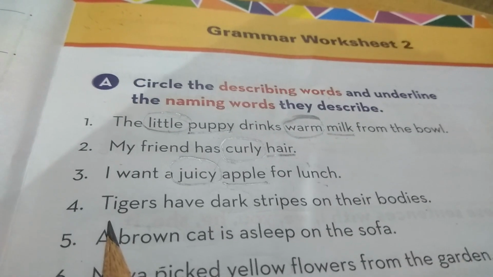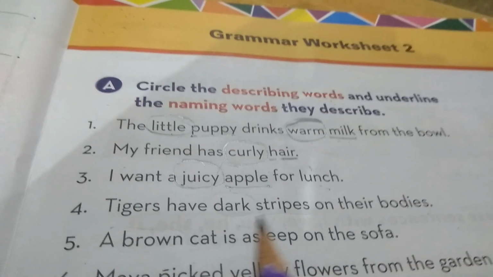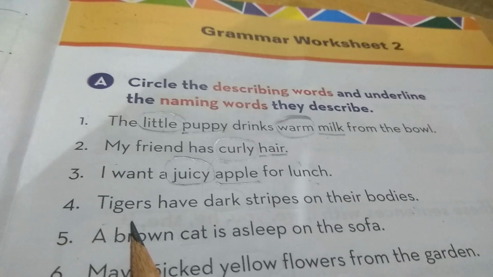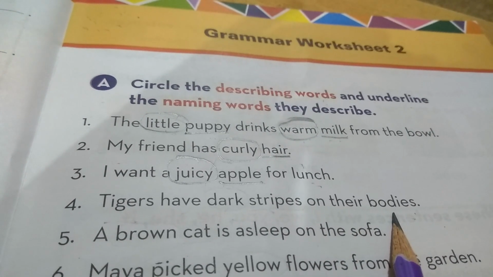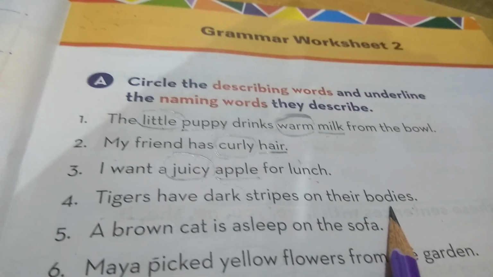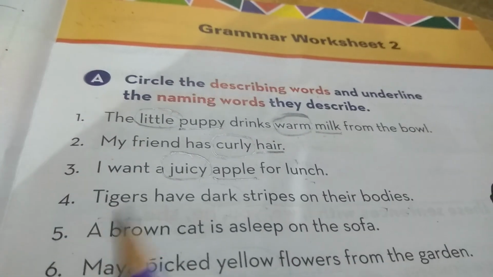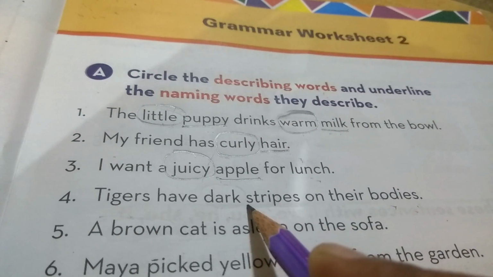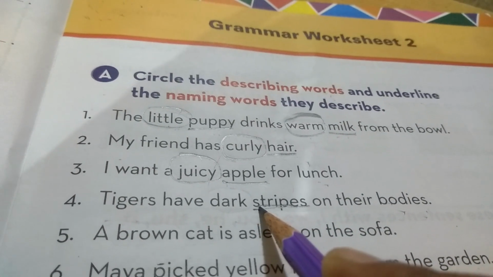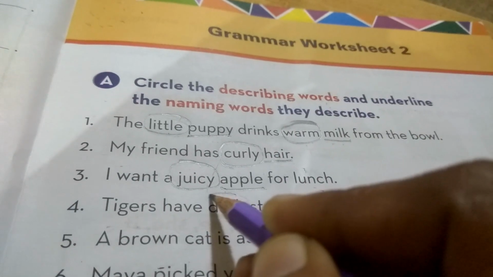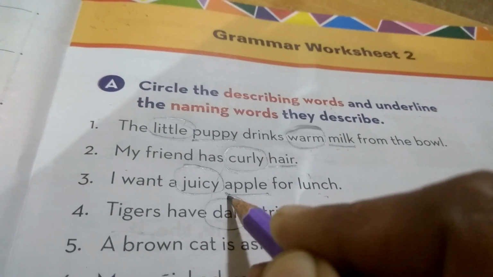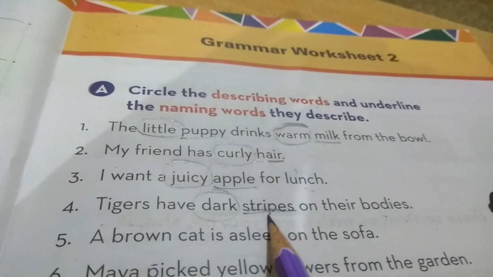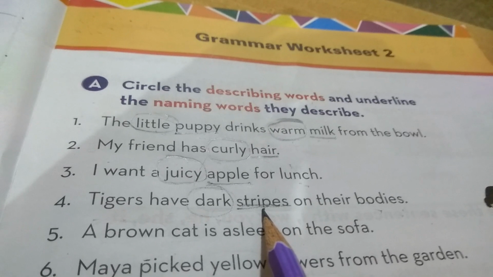The fourth one. Tigers have dark stripes on their bodies. Now here tigers, stripes, bodies. There are 3 naming words. But tigers and bodies are not described. Only stripes are described. So how are the stripes on the tiger's body? They are dark. So dark we are going to circle because it is the describing word, and underline stripes because it is the naming word.